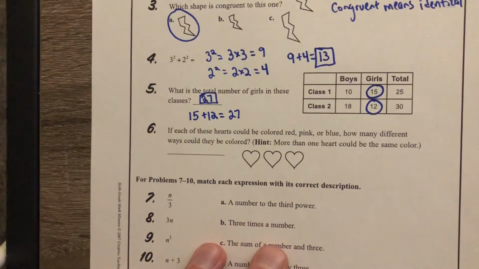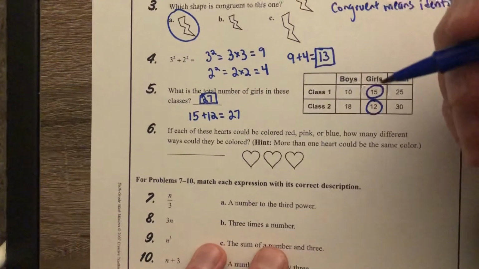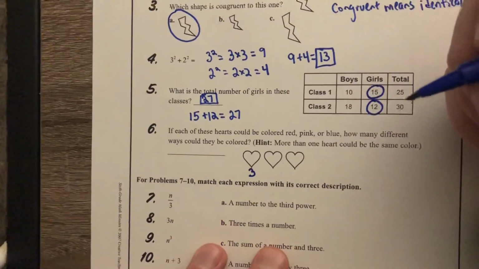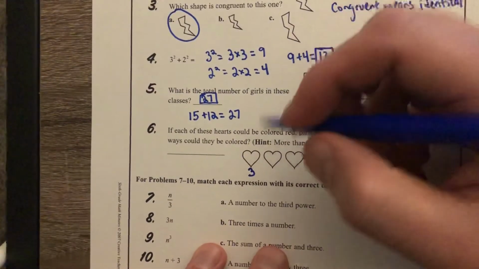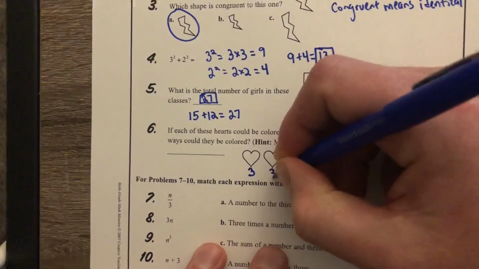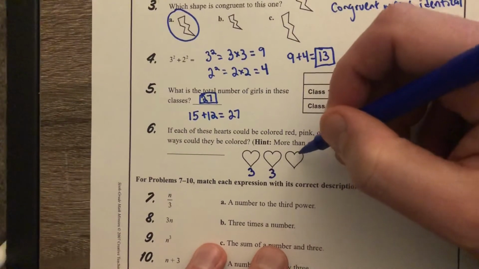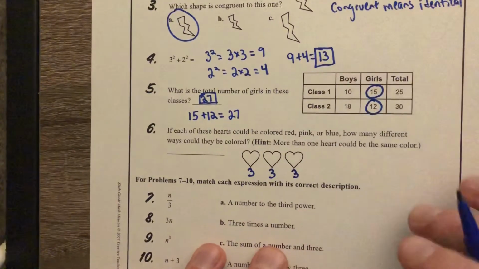Number 6, each of these hearts could be colored red, pink, or blue. How many different ways could they be colored? Okay, so basically this first heart could be red, pink, or blue, so that's 3 options. The second heart can also be red, pink, or blue, so that's also 3 options. And this last heart could also be red, pink, or blue, so that's another 3 options.